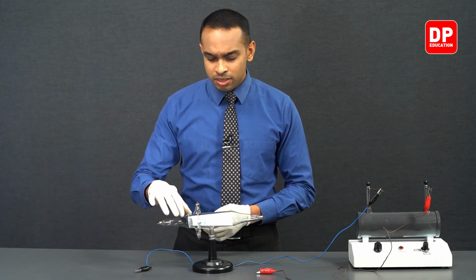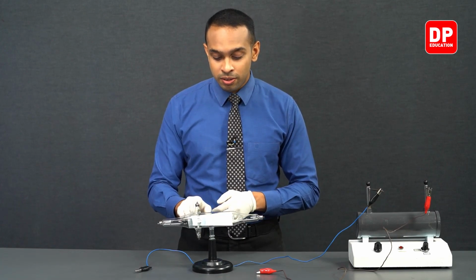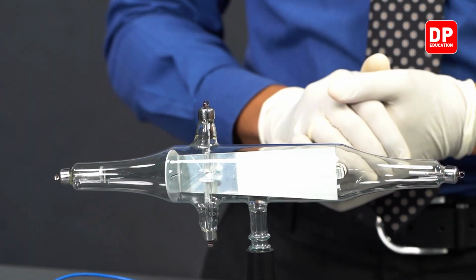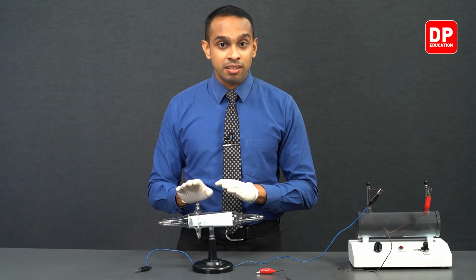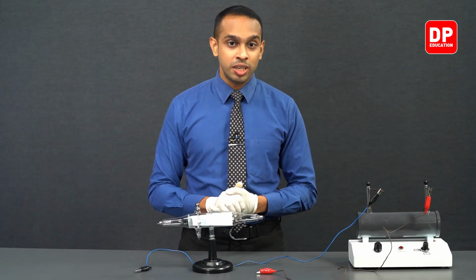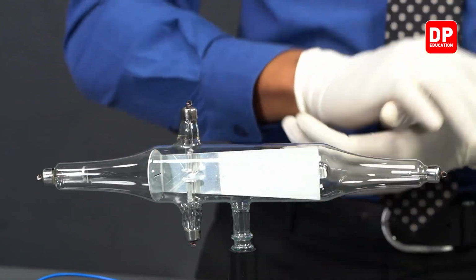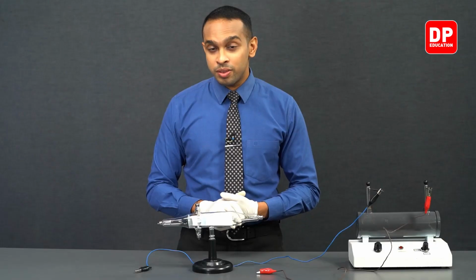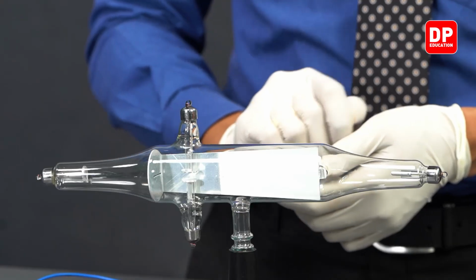So when the cathode rays come into contact with this fluorescent screen, it illuminates the areas that come into contact with cathode rays. So the path of the cathode ray will be illuminated with this zinc sulfide fluorescent screen.